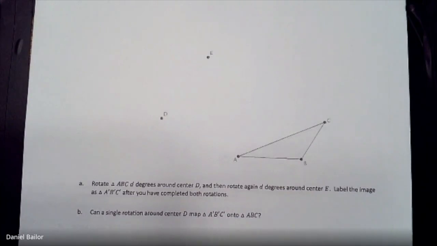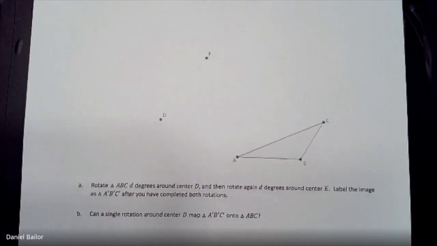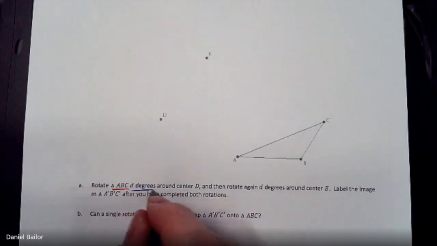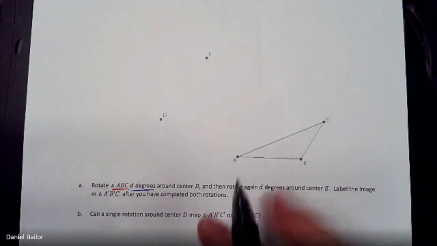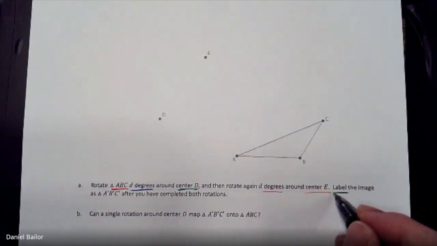So let's do one piece of the problem at a time. Let's not get overwhelmed. Let's just look at one step. The first step is letter A. Rotate triangle ABC D degrees, so I get to pick how many degrees I rotate, around center D, so I'm starting with D. And then rotate again D degrees around center E. So I'm going to do two rotations, and then I will label after both rotations.